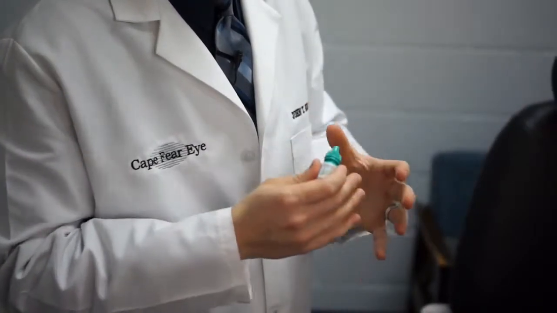Now I'd like to go through how to properly instill eye drops in your own eye in 10 easy steps. Step 1, properly wash your hands. Washing your hands removes any excess of bacteria that may be on your hands prior to inserting drops in your eyes. Step 2, remove the drop top without touching the tip to any other surface. Step 3, tilt your head back slightly. Step 4, pull down the lower eyelid away from the eye to create a small pocket.